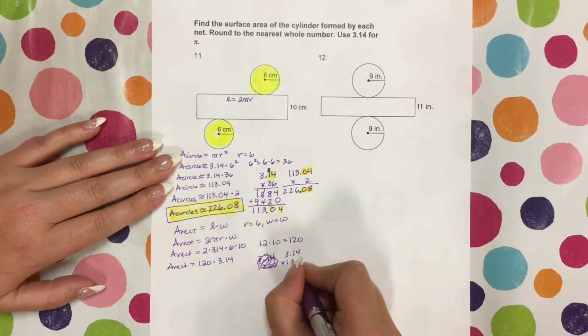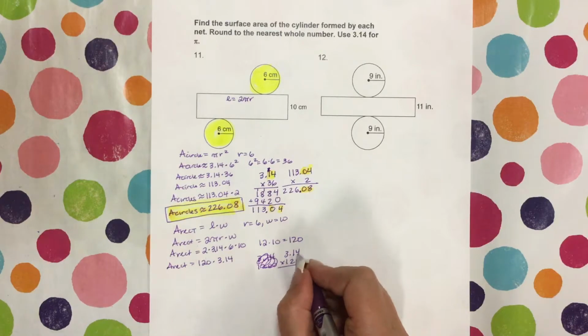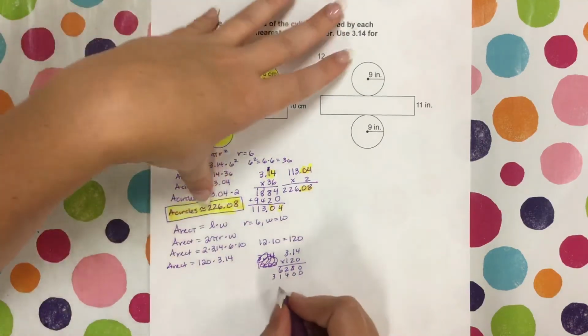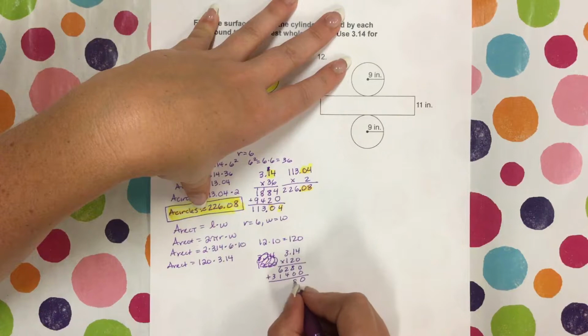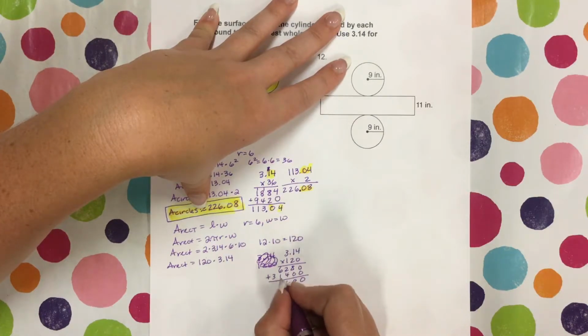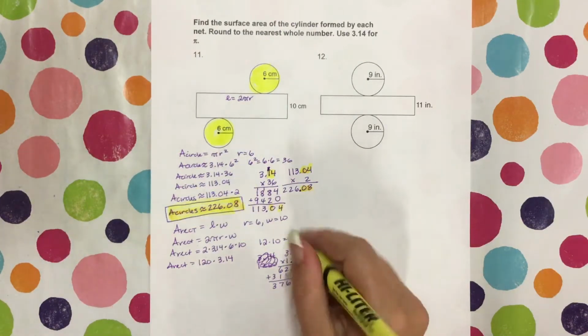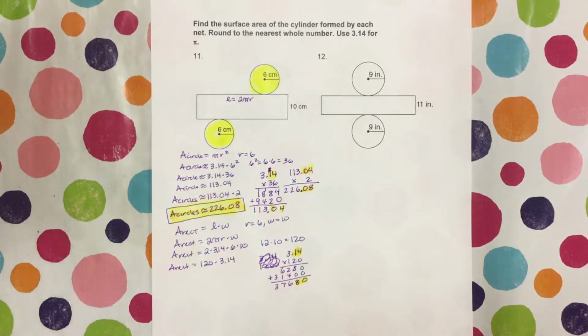3.14 times 120. Okay, 0 times everything is just going to be 0. 2 times 4 is 8. 2 times 1 is 2. 2 times 3 is 6. I'm in the hundreds, so I need to put 2 zeros. 1 times 4 is 4. 1 times 1 is 1. 1 times 3 is 3. Now I add all these numbers up. 0 plus 0 is 0. 8 plus 0 is 8. 2 plus 4 is 6. 6 plus 1 is 7. And then a 3. We have 2 decimal places in our problem, so we need 2 in our answer.